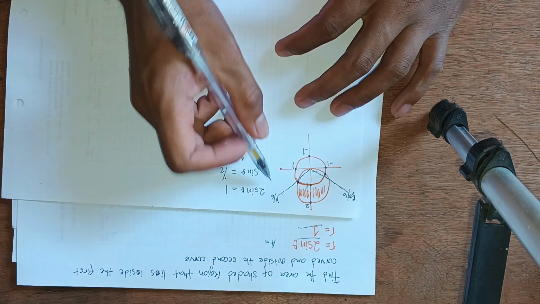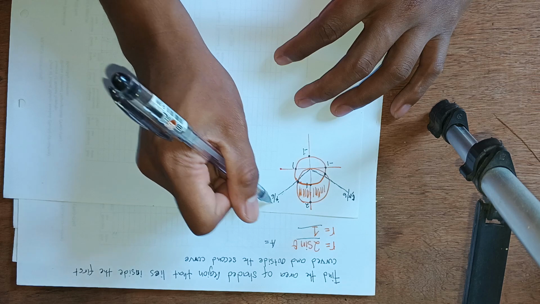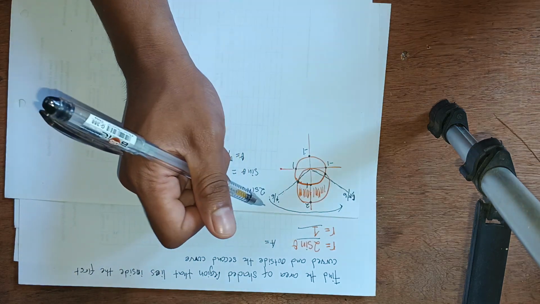So all we need to do is integrate from pi over 6 to 5 pi over 6.